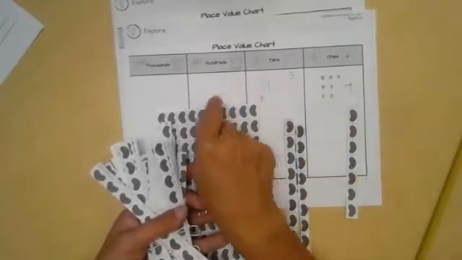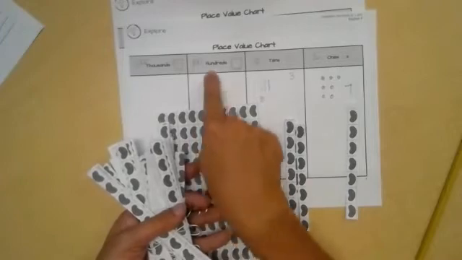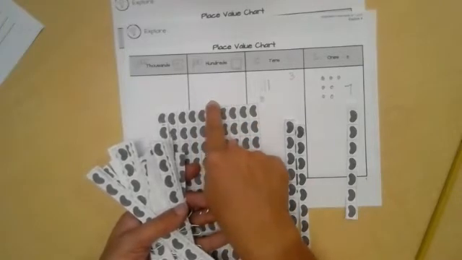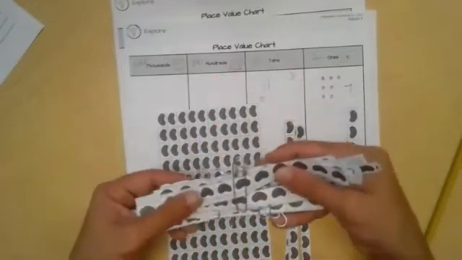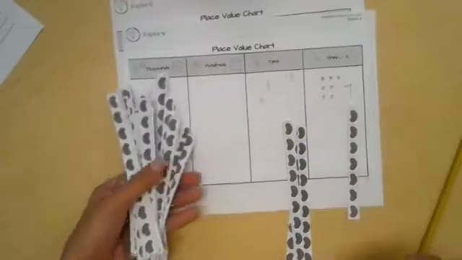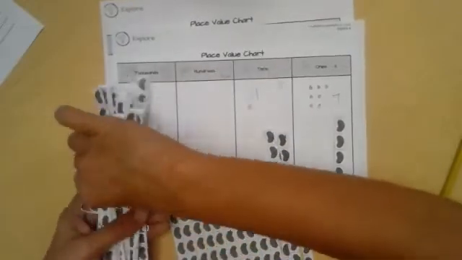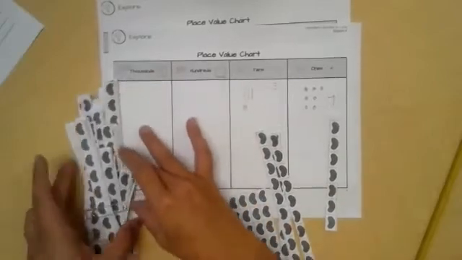Remember, we can't have 11 in this place value, in this place. So we have to regroup 10 of these hundreds and put them all together and make it 1,000. So all of these are going to be grouped together.